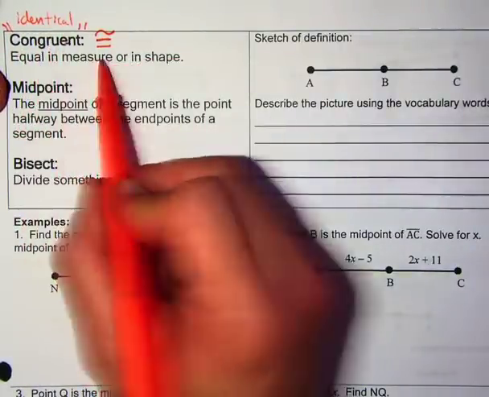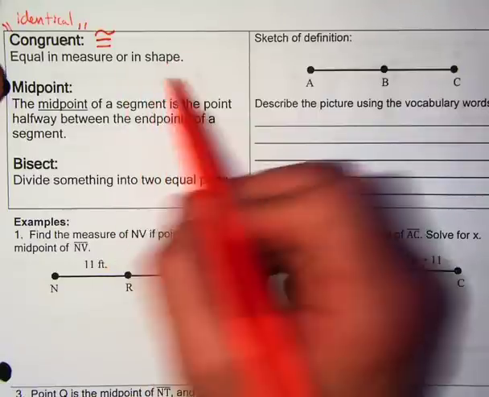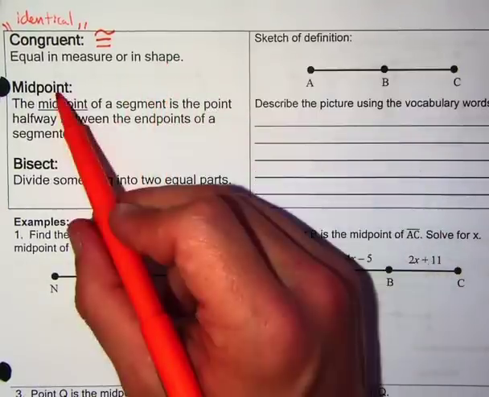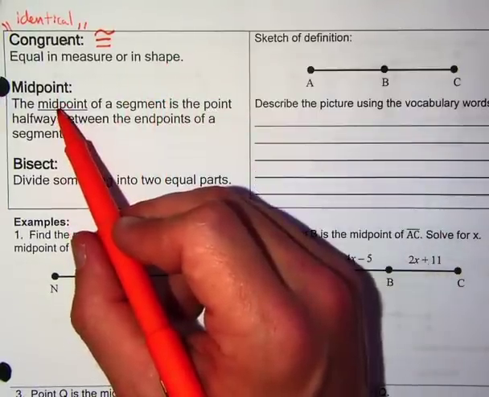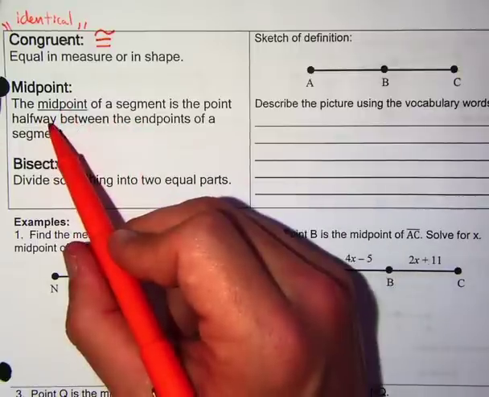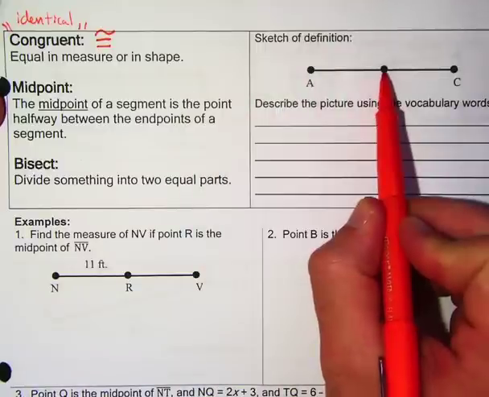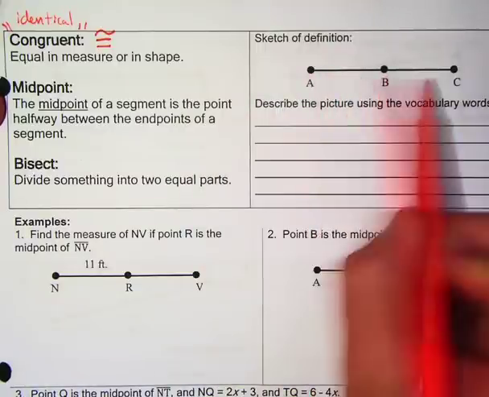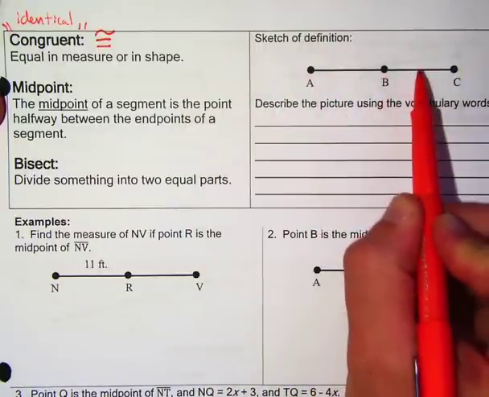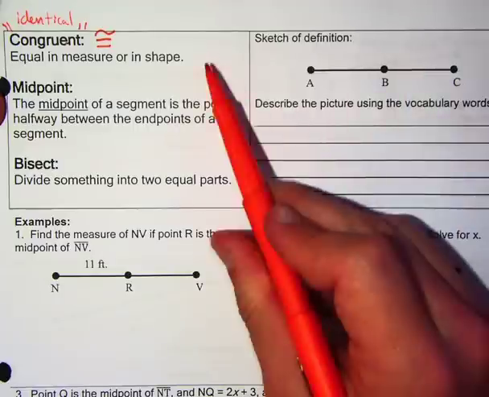They're equal in measure or shape. Exactly the same. Midpoint is the middle. It's halfway. So, for example, if B is the midpoint, you know that this segment here and this segment here are exactly the same. Or a better word, congruent.